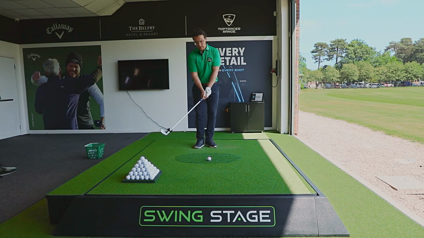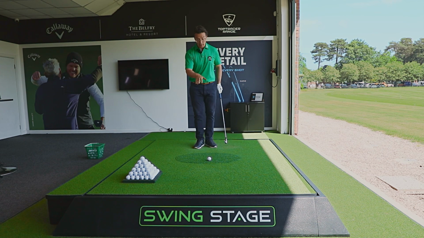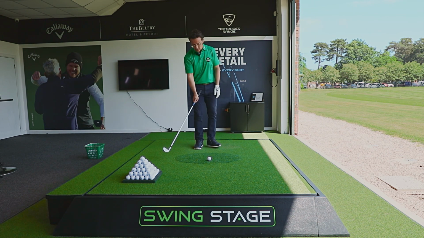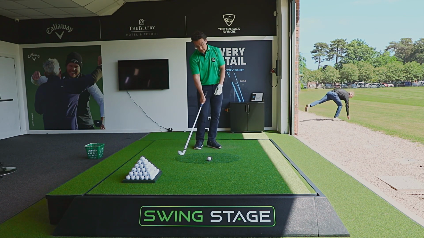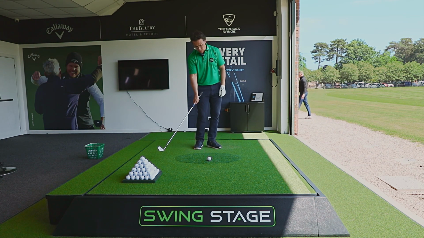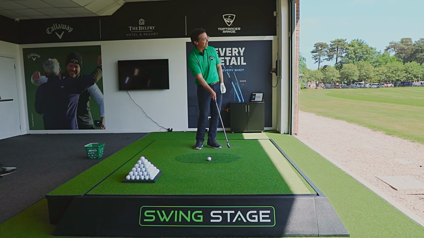What I want to look at now is the effects of the slope, uphill or ball above my feet, ball below my feet, and how that affects the curvature on the golf ball. Now, if I want to hit a straight shot, all I'm looking for is my club face at impact to be at 0, square to the target, with my club path going on that path there. So what I've got there is a nice straight golf shot.